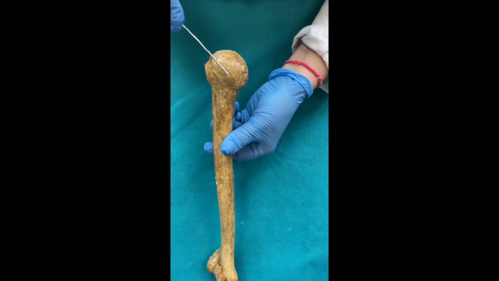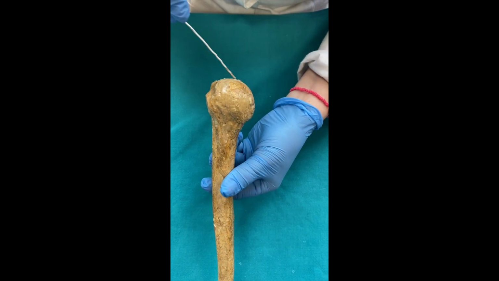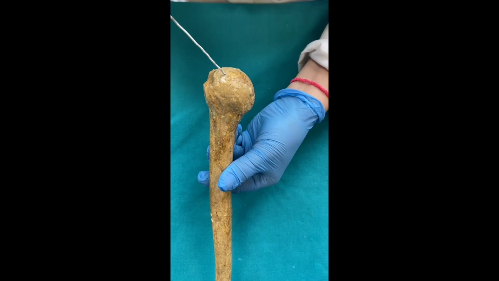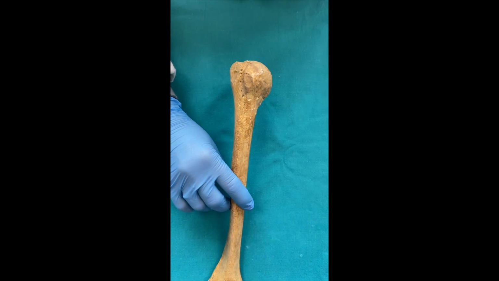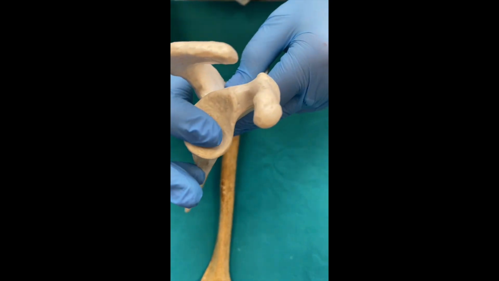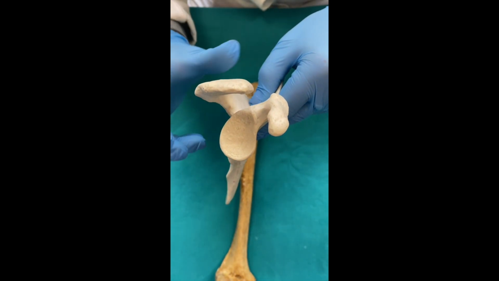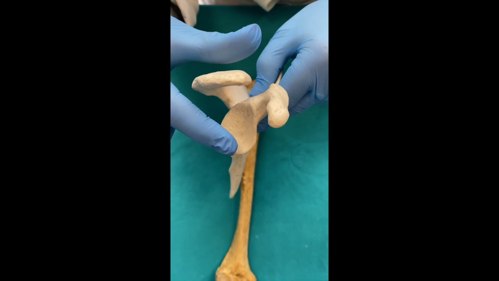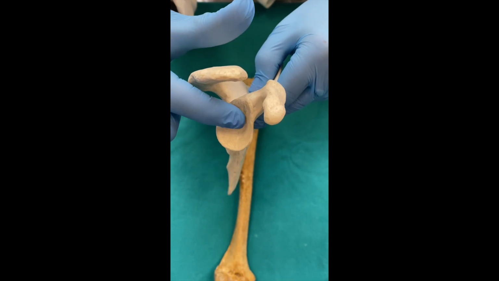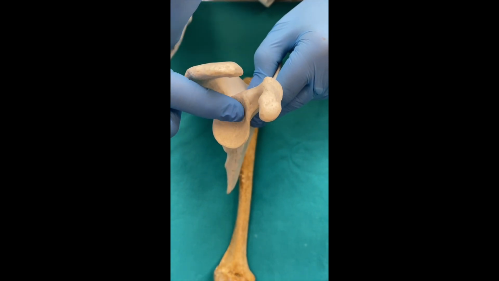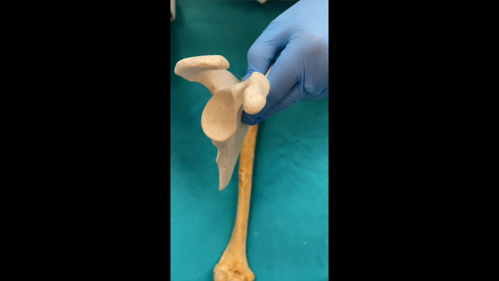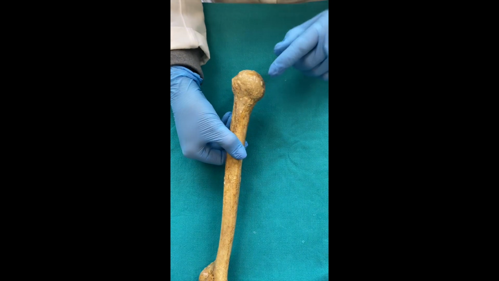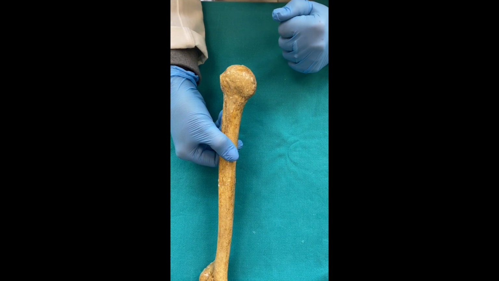Here, on the proximal end of the humerus, you can see the head of the humerus, and it is hemispherical in shape, and it articulates with the glenoid cavity of the scapula. So if you remember the scapula, you remember that we said that we can see here on the lateral angle of the scapula, we can see the glenoid cavity, and it articulates with the head of the humerus.